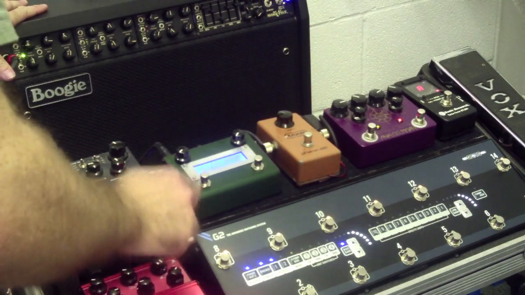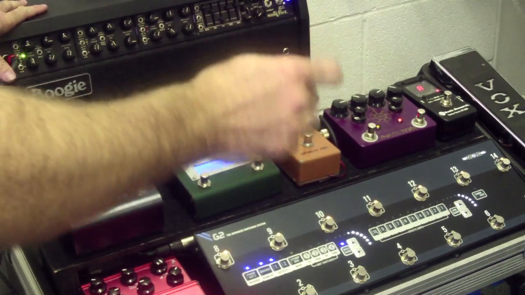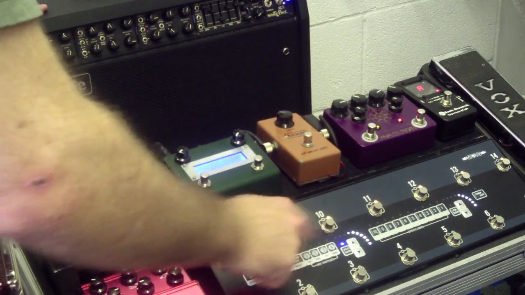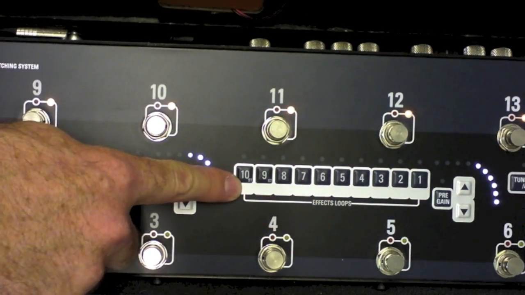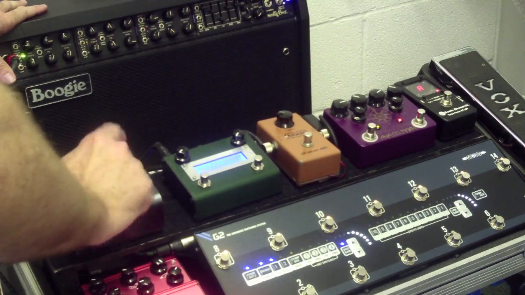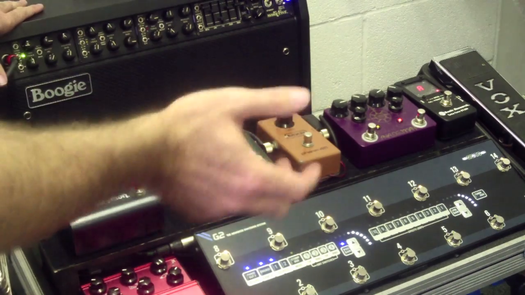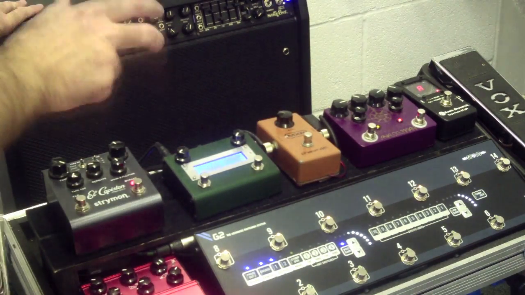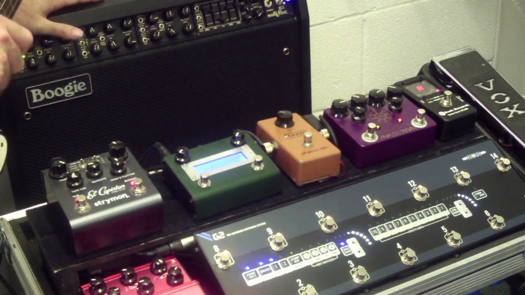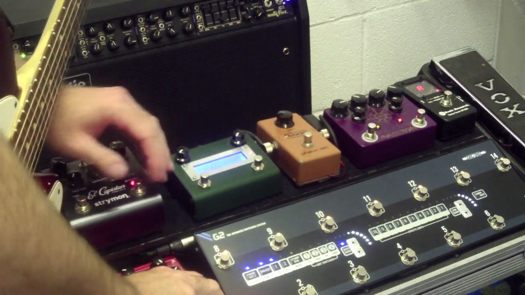Okay, so I now have the preamp in the insert loop. What I can do is choose where that insert loop is placed in my effects. Now, I just want my Strymon El Capistan in the effects loop of the amplifier. Personally, I like only my delays and reverbs to go in the loop. Everything else I think sounds better in the front, but that's just me. You know, experiment, see what works for you.